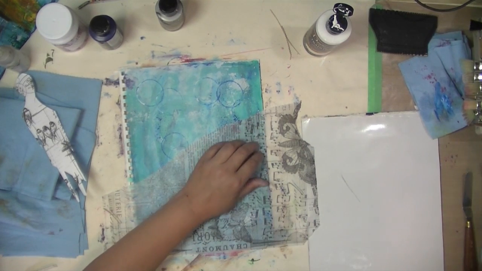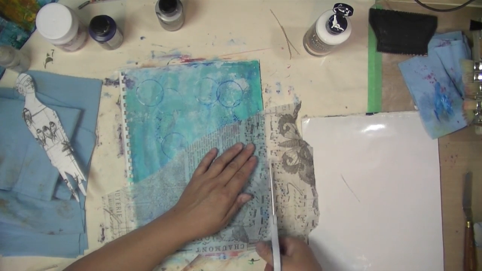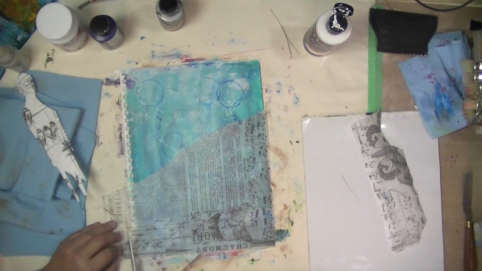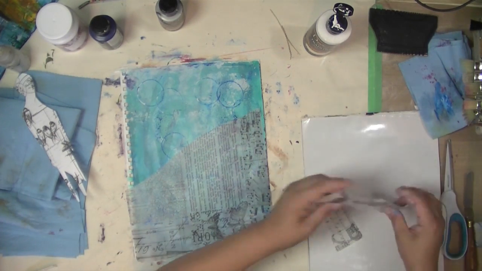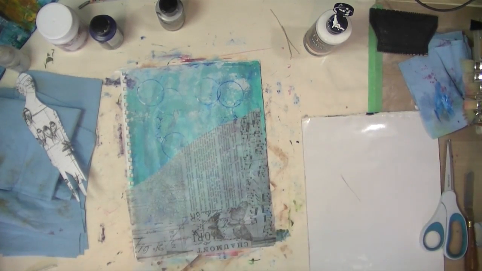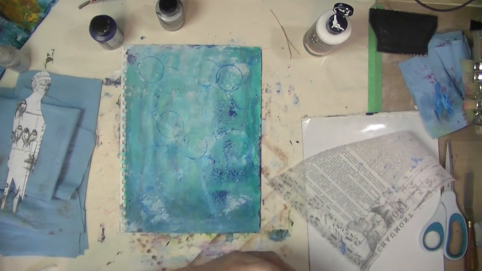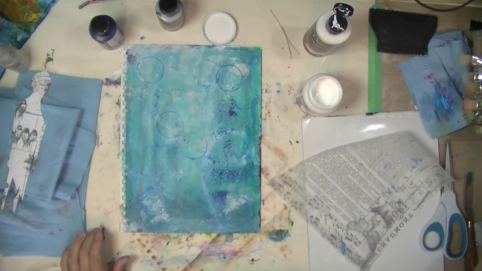Okay, so I'm going to trim this down here just to make it a little bit easier to handle. And I'm using the decoupage napkin medium.